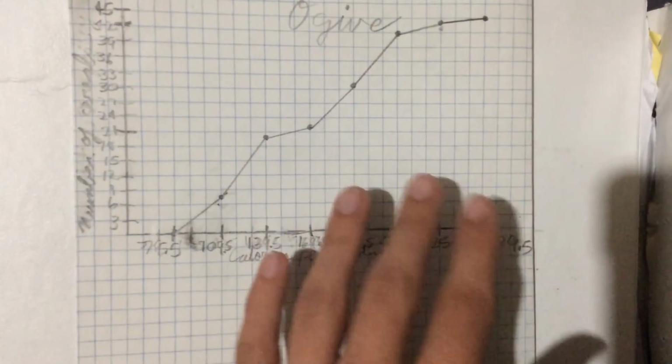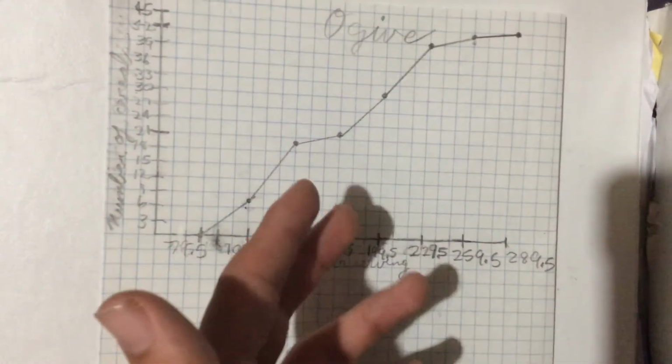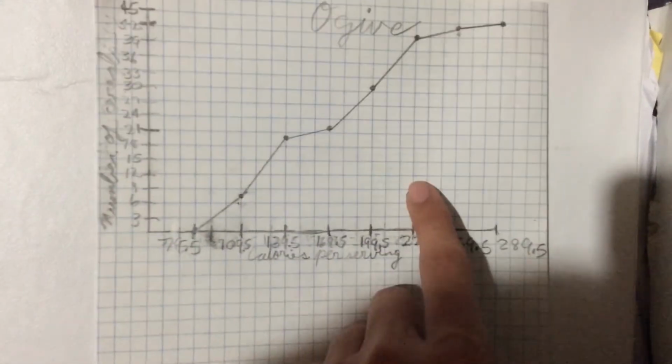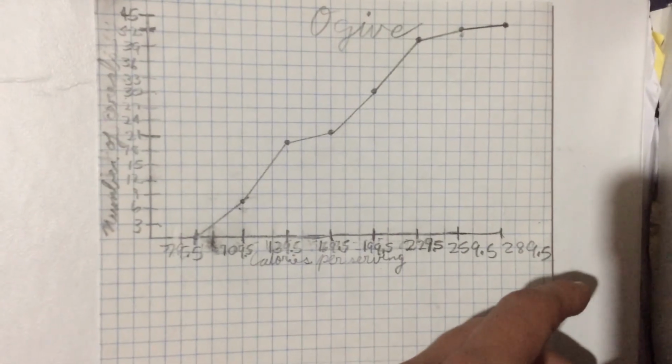So the main thing you want to worry about is making sure that this is the cumulative frequency and not like the frequency or the midpoints, because if you do that, then it's not going to be right. So as long as you do all that, then you should construct your Ogive chart fairly well.